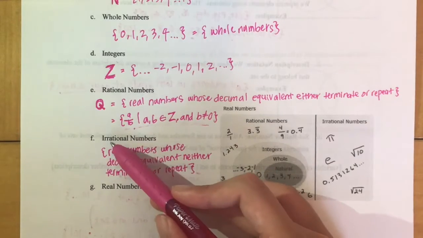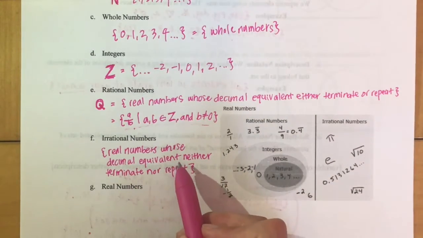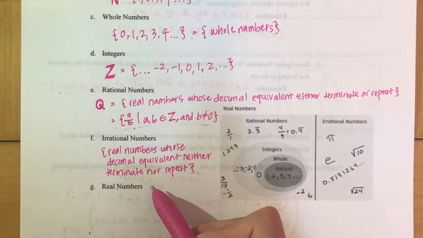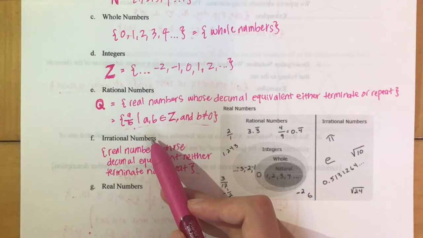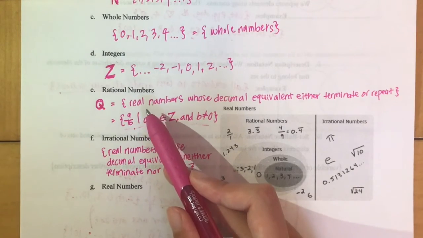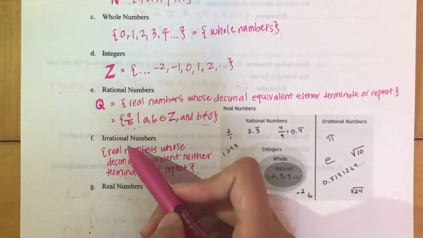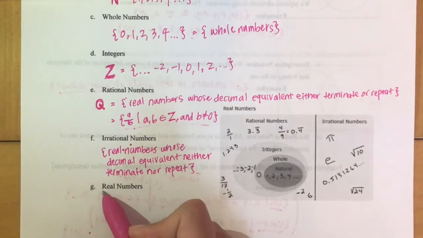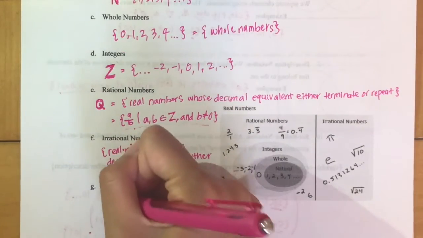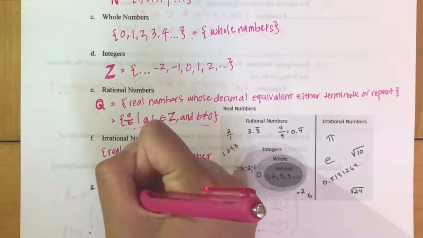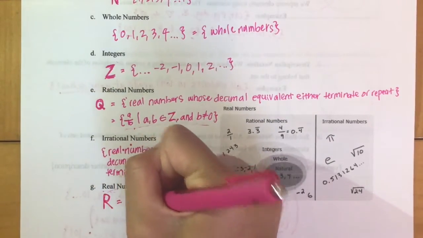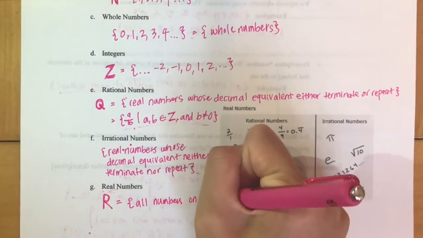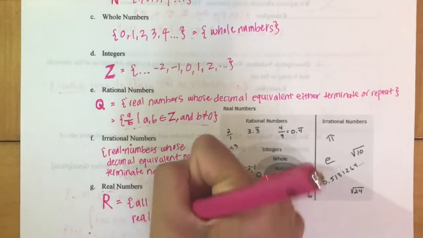Okay, so irrational numbers are just real numbers whose decimal equivalent neither terminates nor repeats. So it's basically everything that is not a rational number. So it's either going to be rational or irrational, and both of these are the two big categories that belong to real numbers. Real numbers are denoted in the capital darkened R, and real numbers are just all numbers on the real number line.